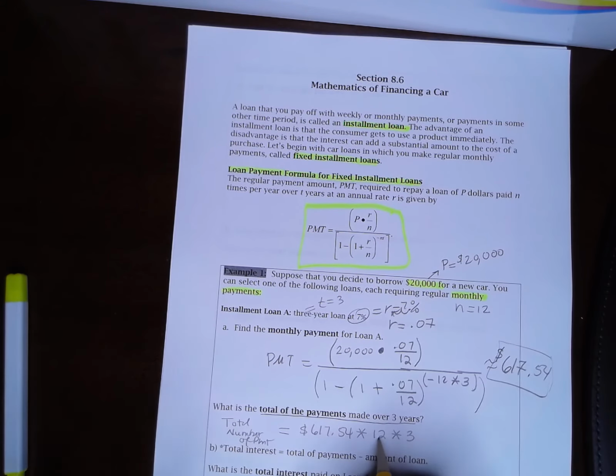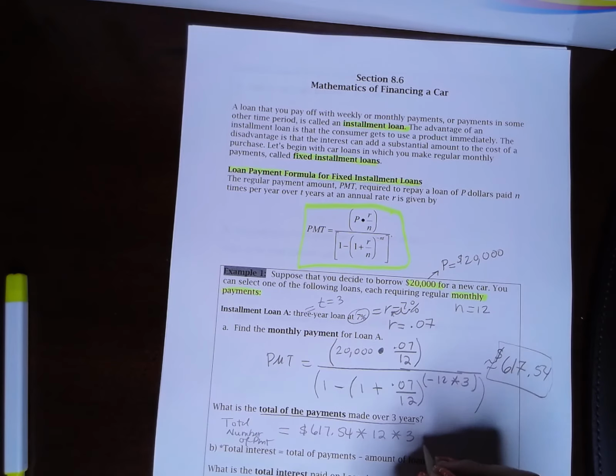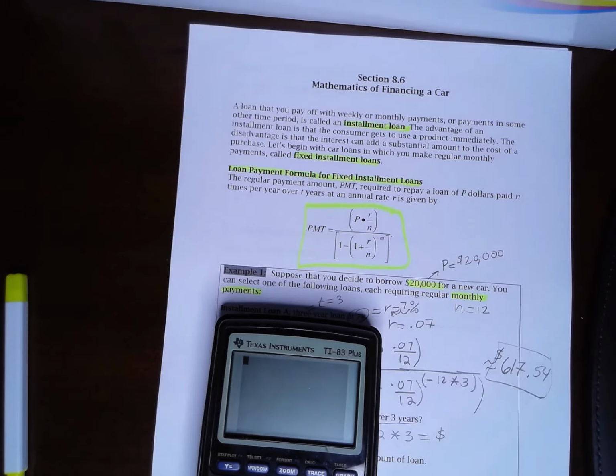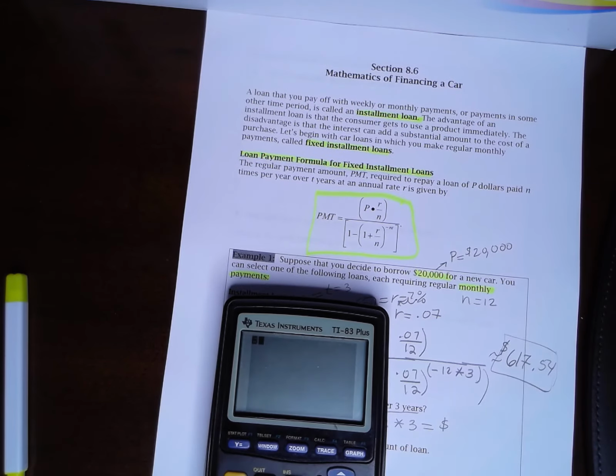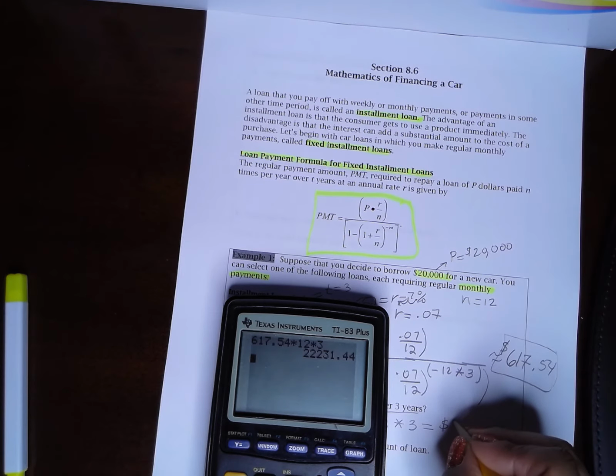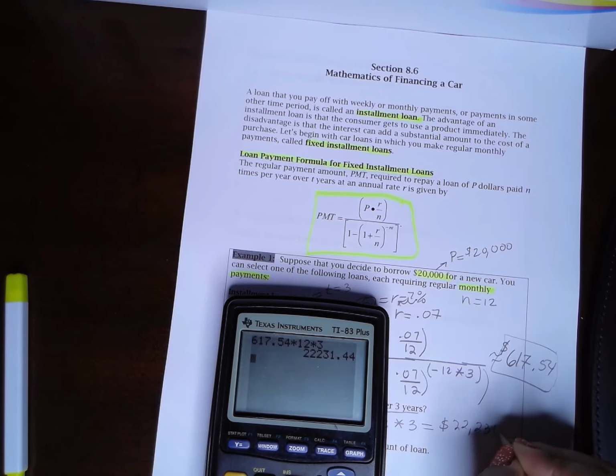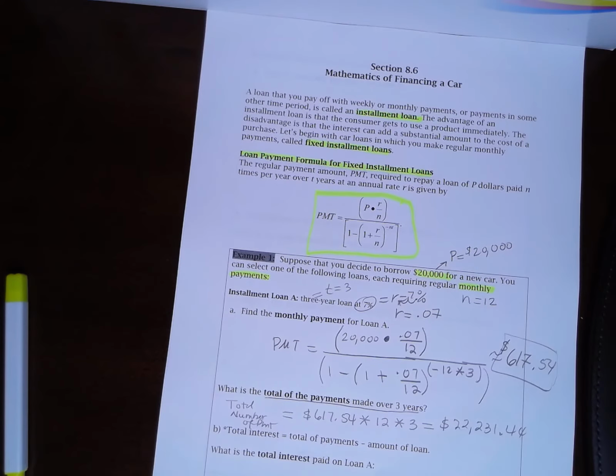That tells you how much you paid over the life of the car. 617.54 multiplied by 12 multiplied by 3 gives you $22,231.44. That's how much you pay in total payments.